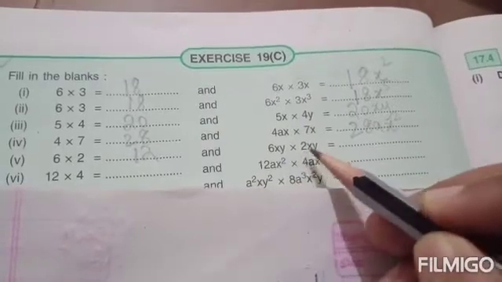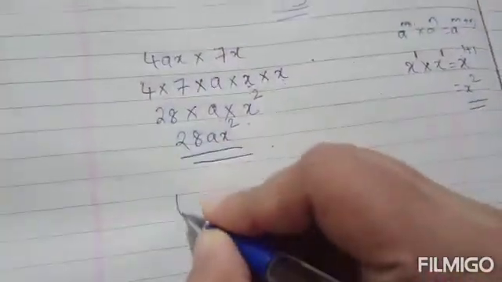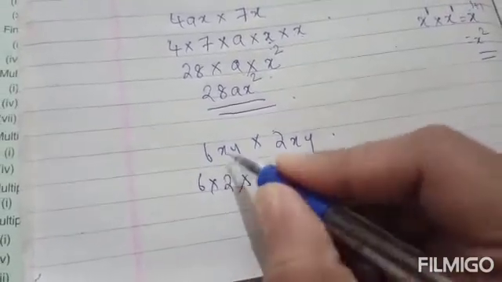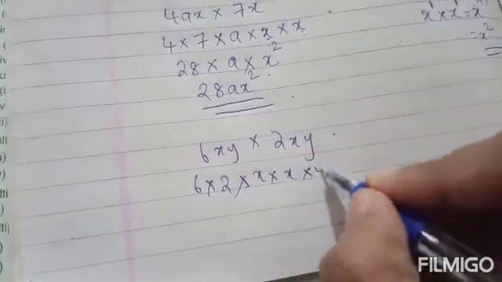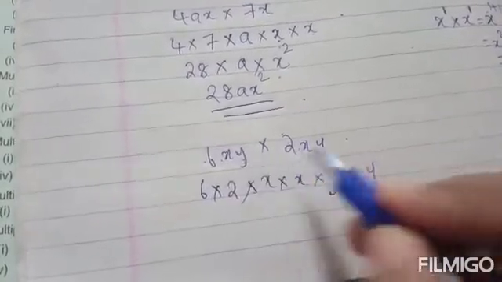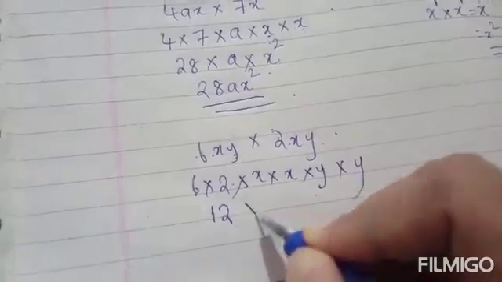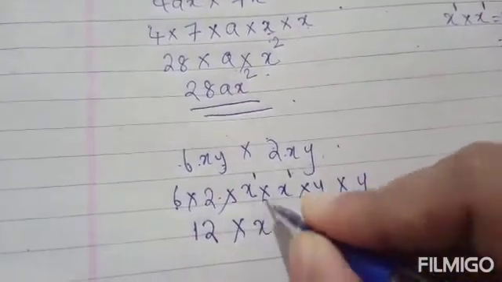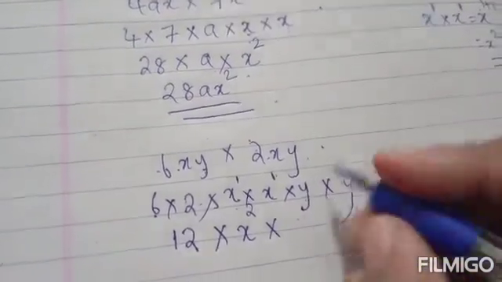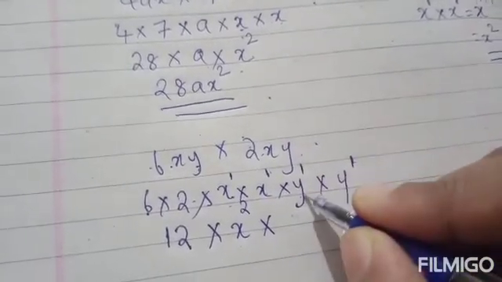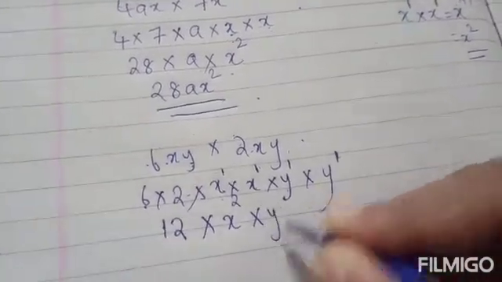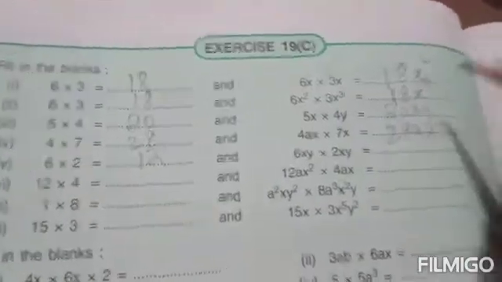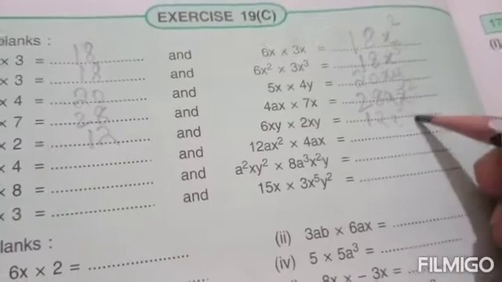Okay, next 6 into 2 is 12. Okay, and 6xy into 2xy. So we can group like the 6 into 2 into x into x into y into y. Okay, 6 and 2, then 2x, 2y. Then 6 into 2 is 12 into x into x. X into x means x raised to 1 into x raised to 1. That is x raised to 1 plus 1. You will get x raised to 2. Similarly, y into y means y raised to 1 into y raised to 1. It is y raised to 1 plus 1 using product law. So you will get y raised to 2. So the answer is 12x square y square. So you can write there 6xy into 2xy, it is 12x square y square.